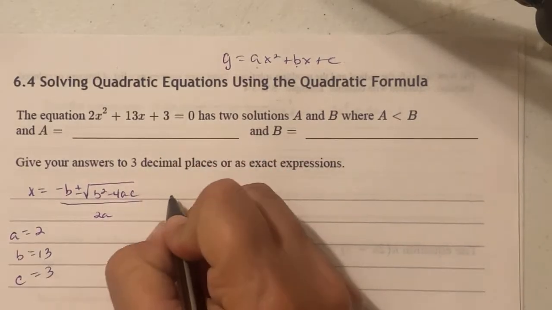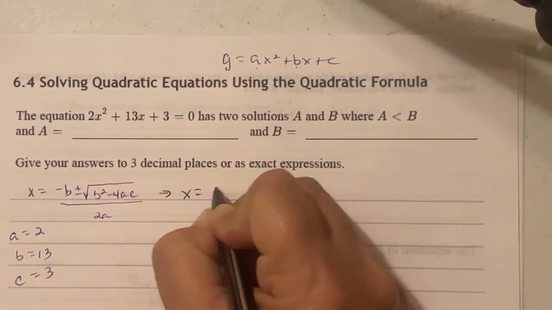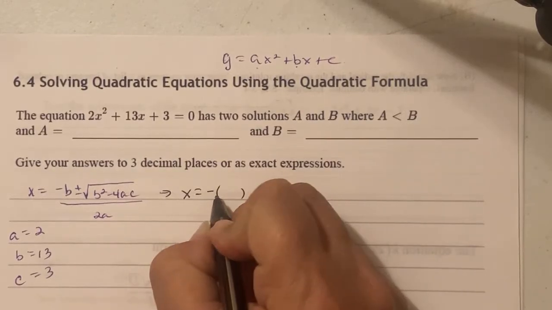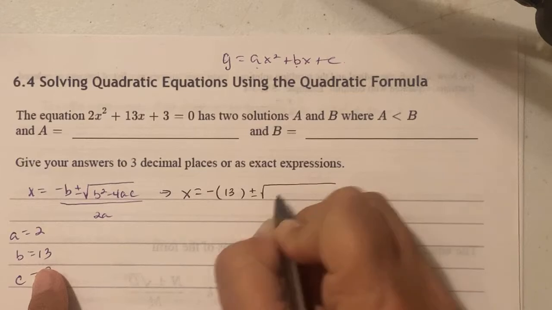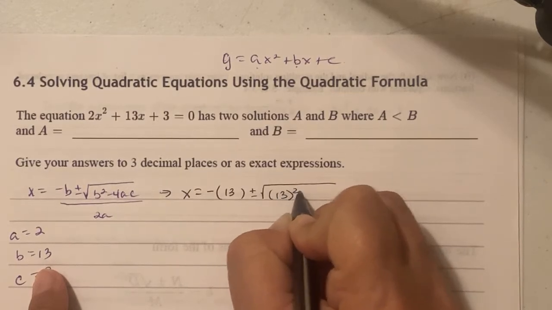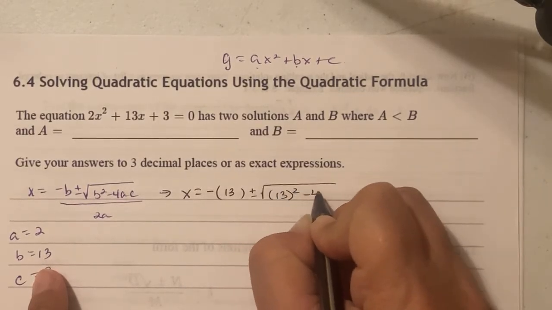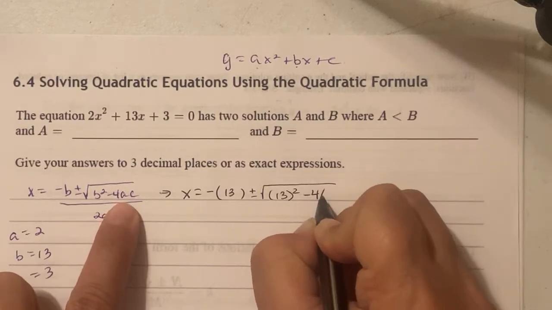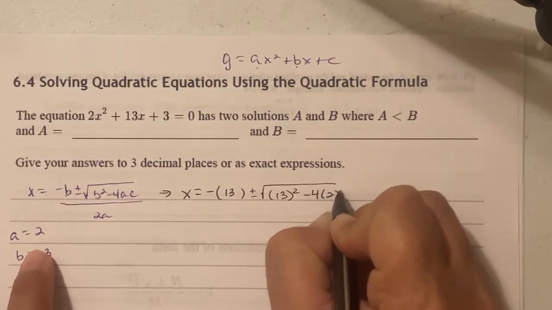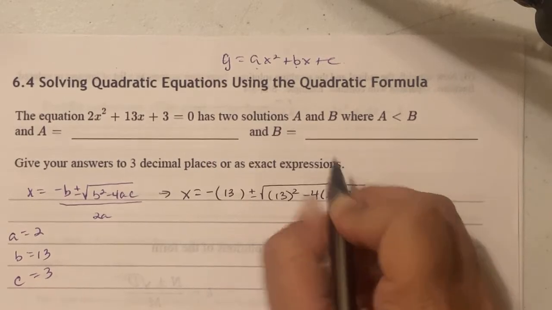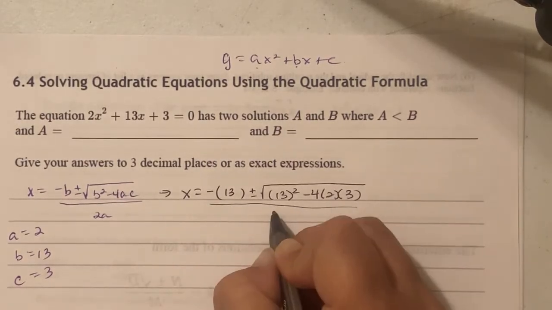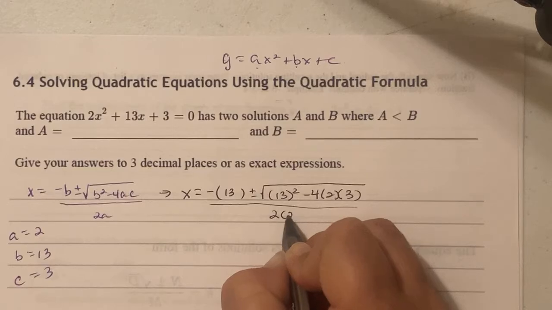So we become x equals negative, and in parentheses, I'm going to stick the 13, plus and minus 13 in parentheses power of 2, square it, minus 4, because that's part of the formula, times the A value. A is a 2, C is a positive 3. And we're dividing that by 2 times our A value, which is a 2.